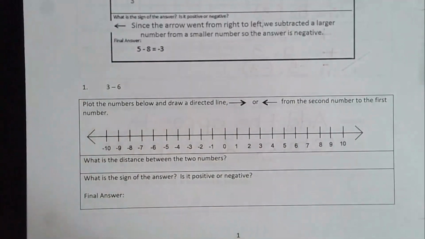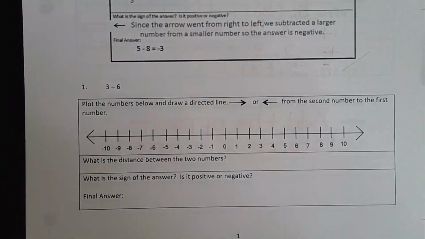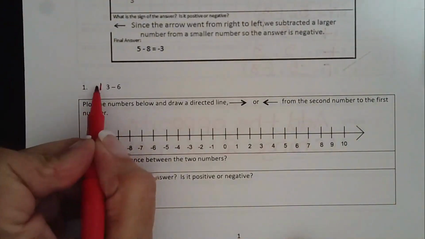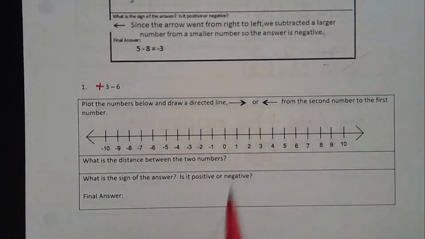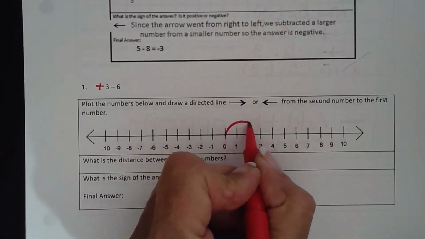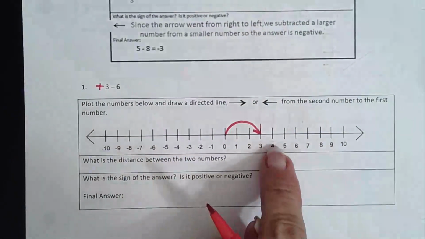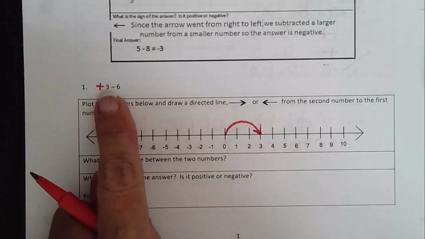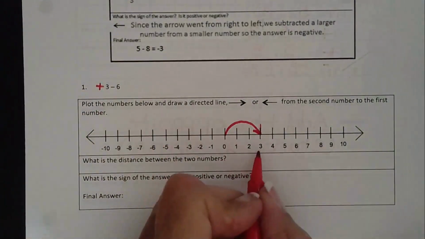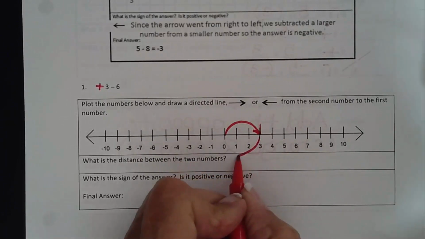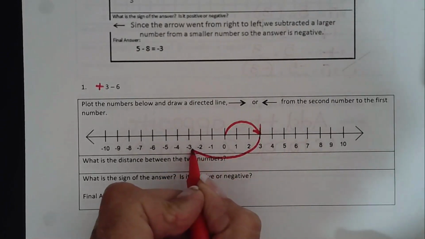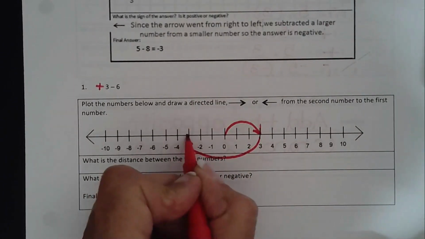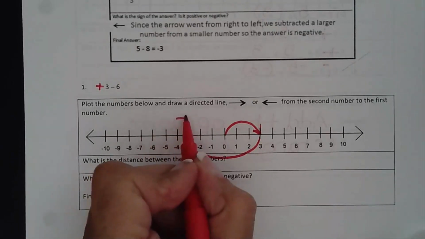Okay, so next we're going to do +3. There's no sign here, so that means go from 0 up to +3. And then from our stopping point, we go back 6. So 1, 2, 3, 4, 5, 6 leads me right here, which is -3.